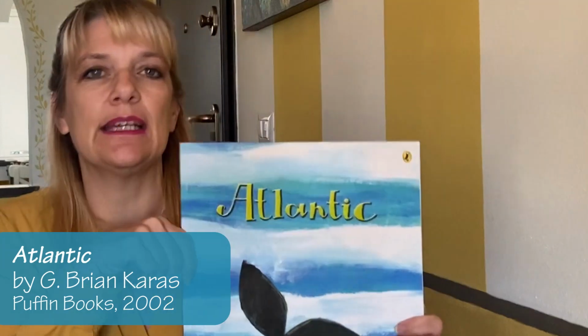Now we have another interesting example called Atlantic by G. Brian Karas. And what I really enjoy about this one is it's nonfiction, once again, and I do find that often some of these books are nonfiction. And it is a personification of the Atlantic Ocean. So the entire thing is the ocean telling the reader all about itself. So it's nonfiction told in the first person by the ocean itself.